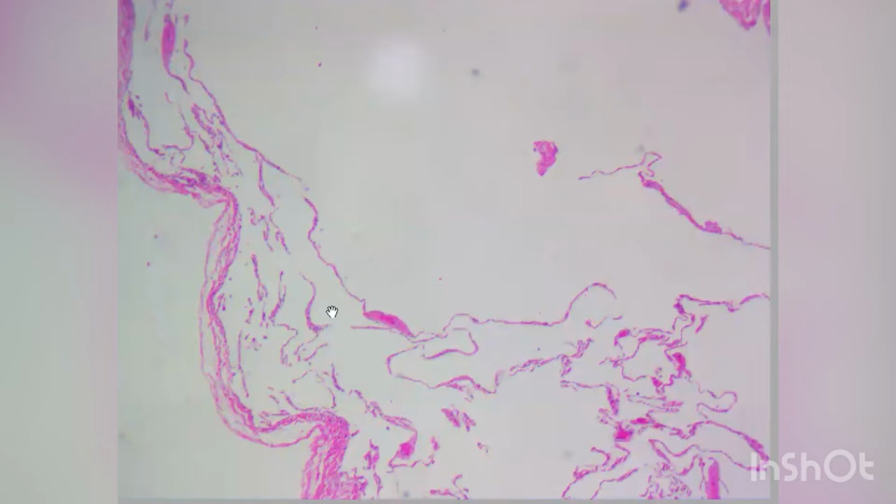and these are the alveolar spaces. And as we can see, we have complete destruction of the alveolar wall in these areas, and the alveolar spaces are connected to each other. We have also very thin alveolar wall here.